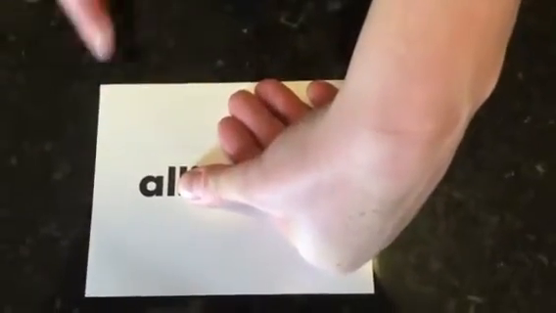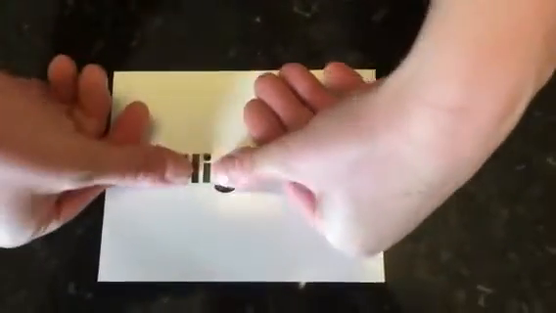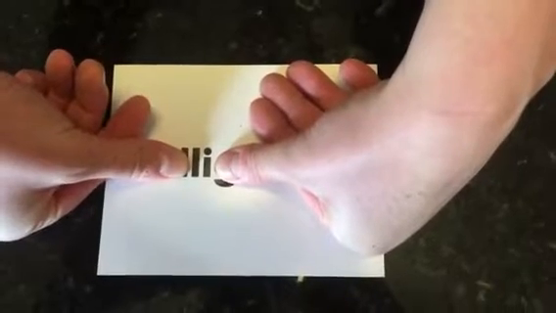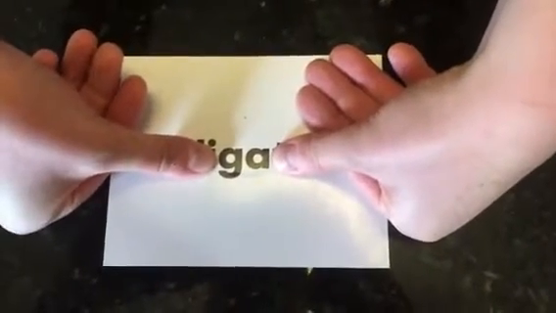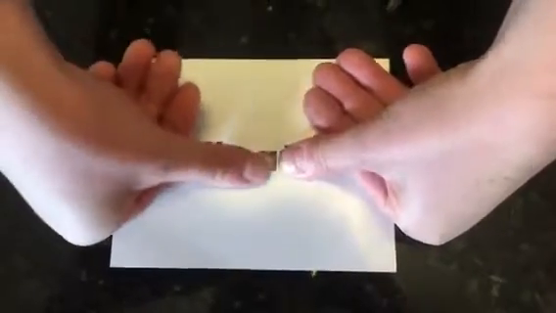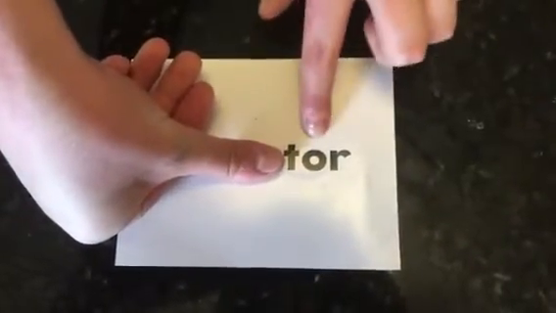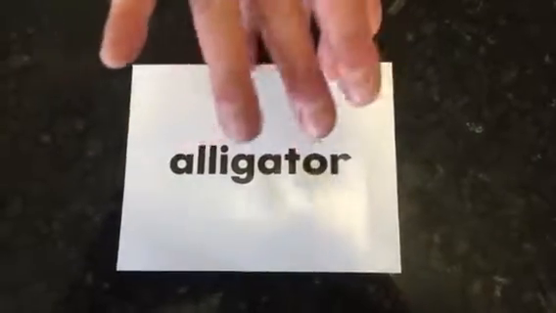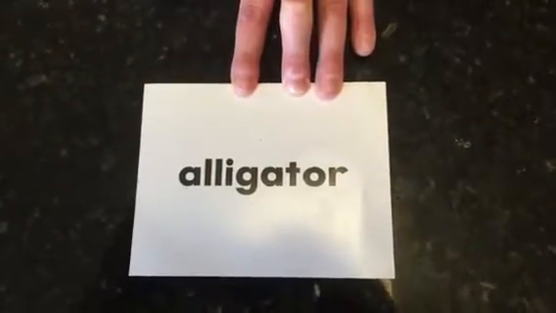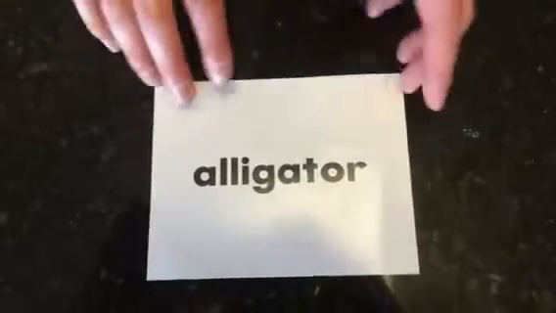All right, come in close. I'm going to show you alligator. Al, the first clap, has the vowel A. Li, the second clap, has the vowel I. Gay has the vowel A. And Tor has the vowel O. So 1, 2, 3, 4. 4 vowels for 4 claps. That's some advanced knowledge right there. Yes, it is.